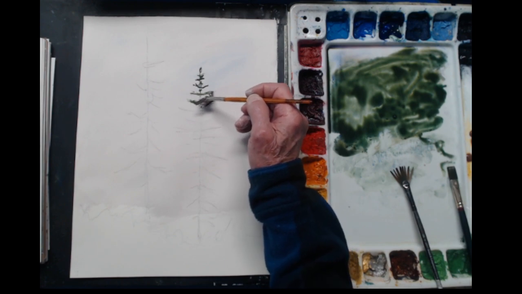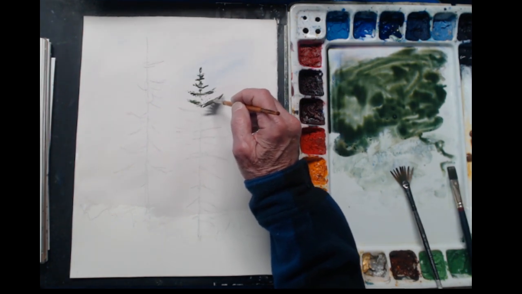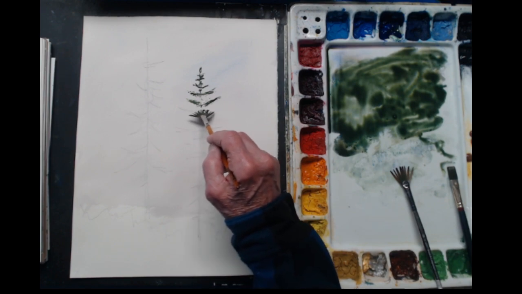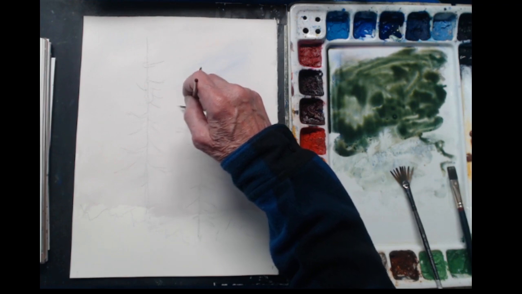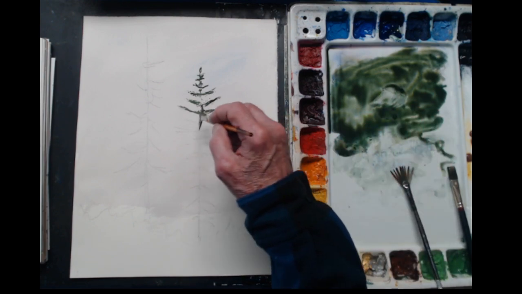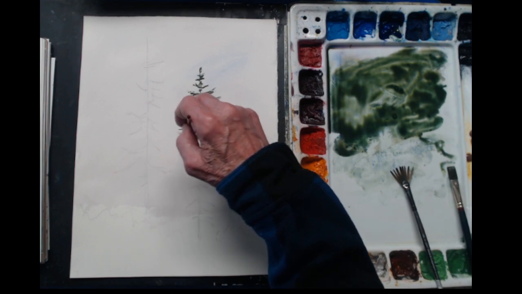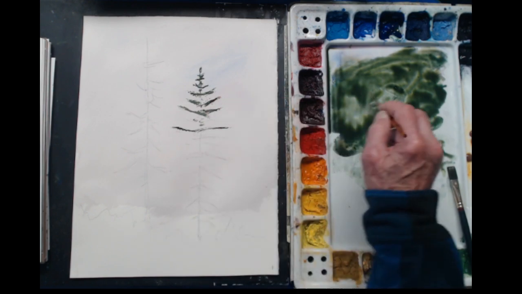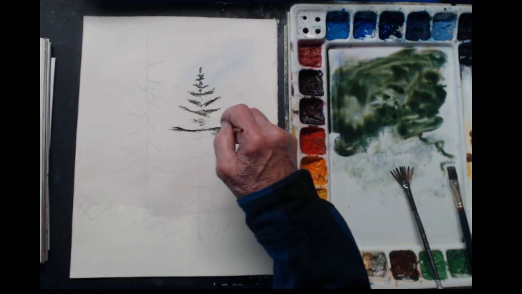But basically up here at the top, the branches point up. They swoop upward. That's kind of the characteristic of a spruce tree or an evergreen tree, that they angle upward here at the top of the tree. And then as you come down, the limbs get a little bit flatter. So there's an angle change here as the branches come down. They get a little bit flatter.